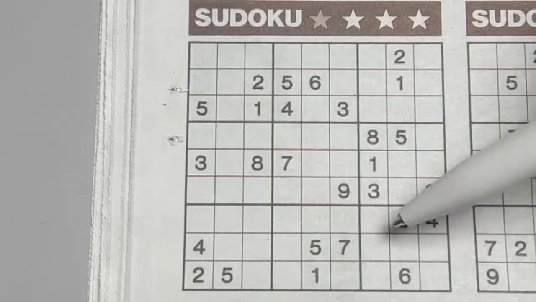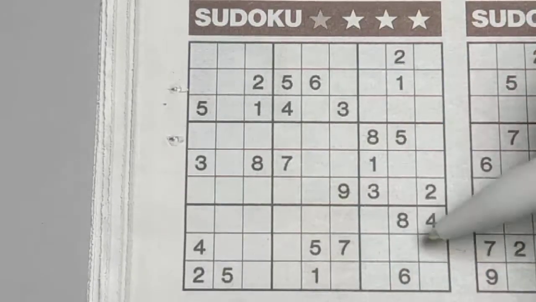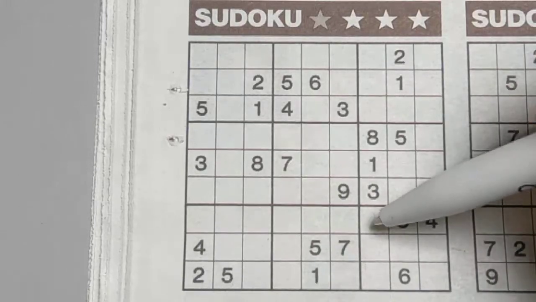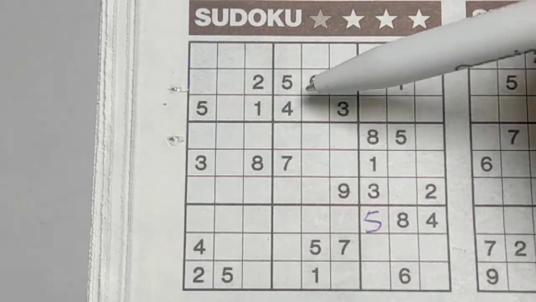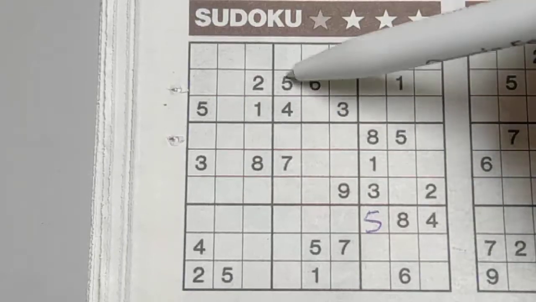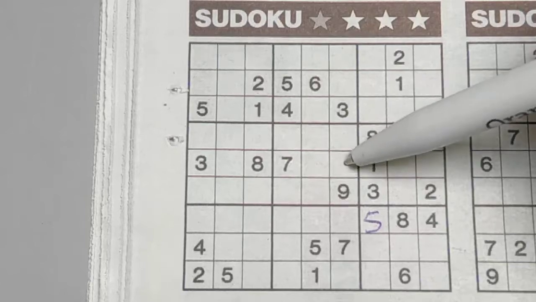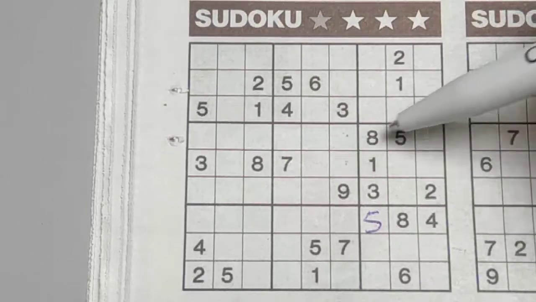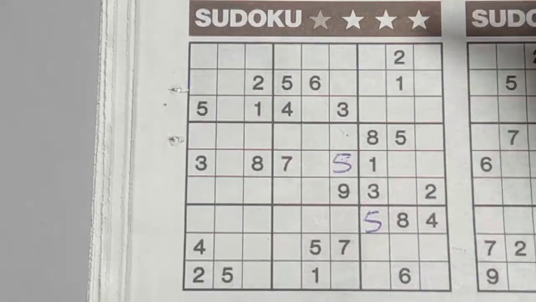Let me see. 5 in this row, 5 in a row above. So in that row, the only place for the 5 should be here. 5 in this column, 5 in the middle column, so in the column next, the only 2 places for the 5 should be here or there, but I see here 5, no 5 there, 5 should be here.